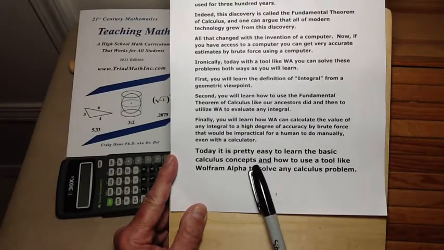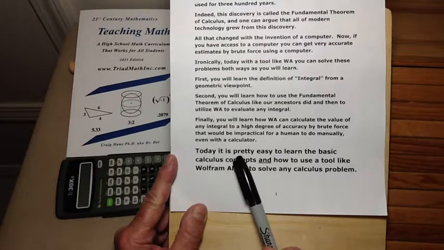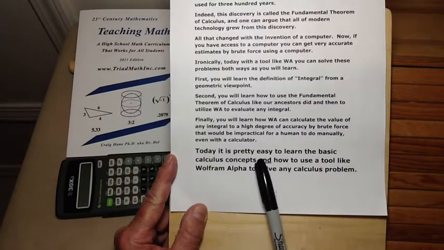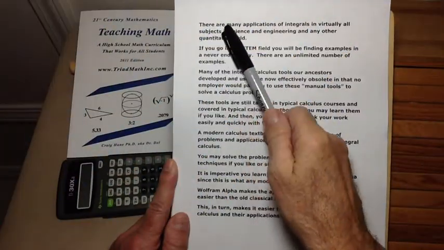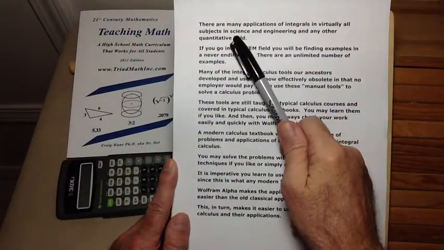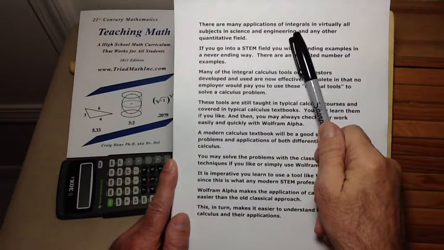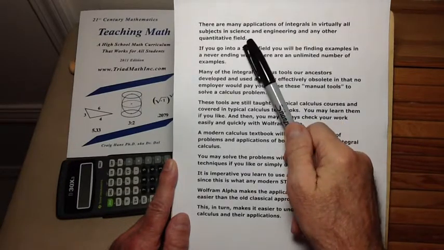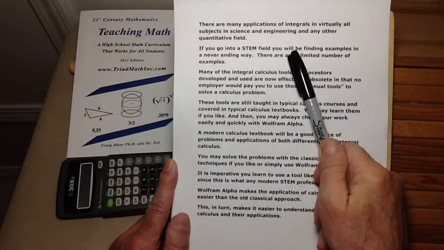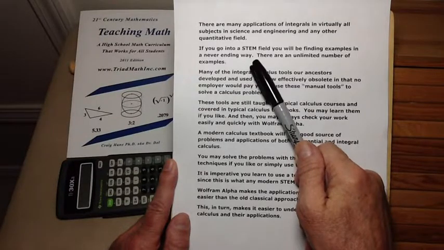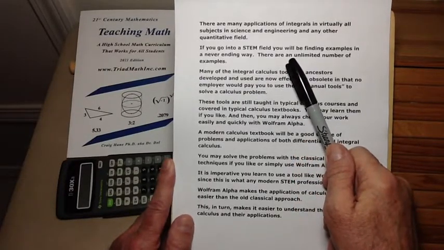So the conclusion we have is that today, I say it's pretty easy, I probably should say very easy, to learn the basic calculus concepts and also how to use a tool like Wolfram Alpha to solve virtually any calculus problem very quickly and very easily. Now, there are many applications of integrals in virtually all subjects in science and engineering, so-called STEM subjects, and in fact in any other quantitative field. In fact, if you go into any kind of a STEM field, you're going to be finding examples in a never-ending way. There's really just an unlimited number of examples you'll run into in all sorts of science and engineering.